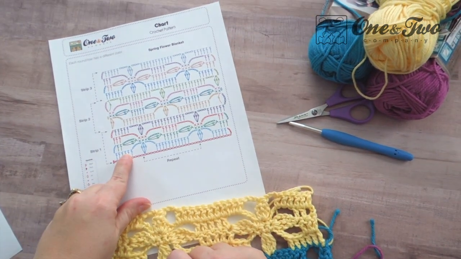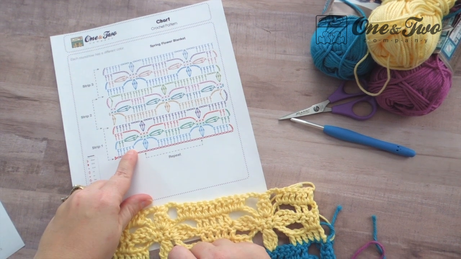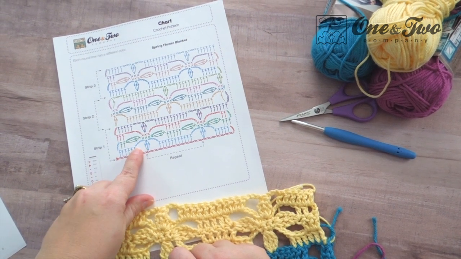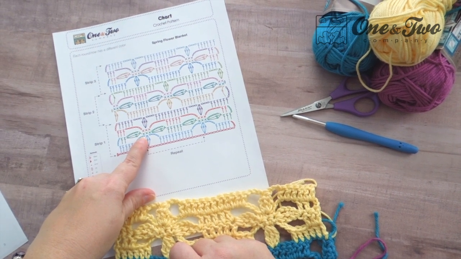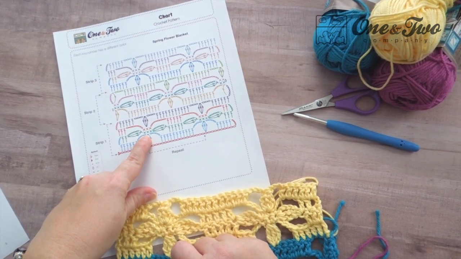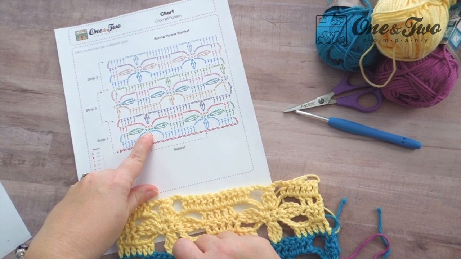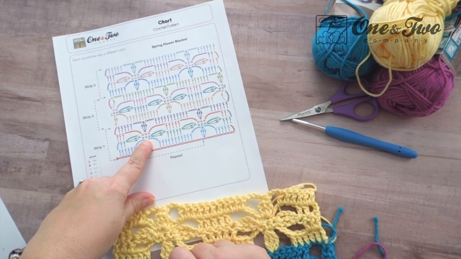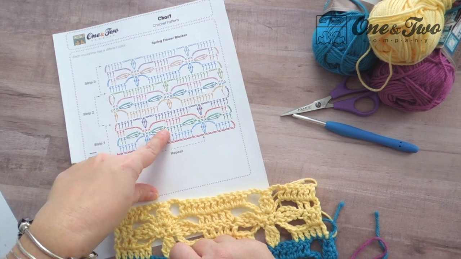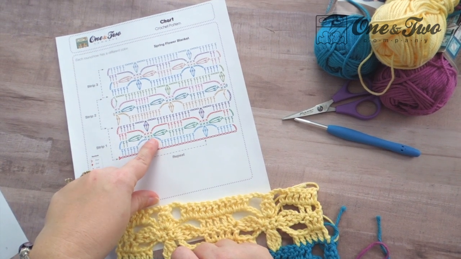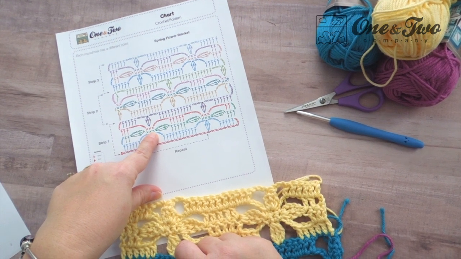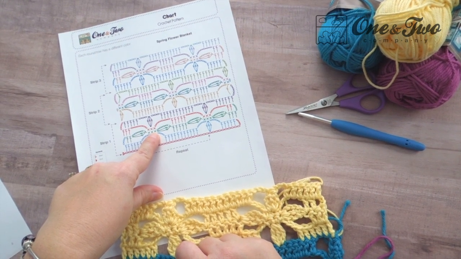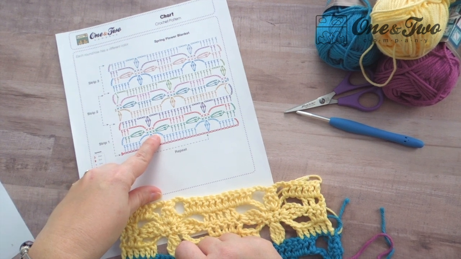Then you will skip 3 double crochet from row 1, skip 3 of the chains from this section right here, and then you'll do a single crochet in that next chain, a single crochet in the top of your 3 triple crochet cluster, a single crochet in your next chain. Then you'll notice that flower petal comes back into play. You'll do 4 chains, and back in that single crochet, you'll do another 2 triple crochet cluster.